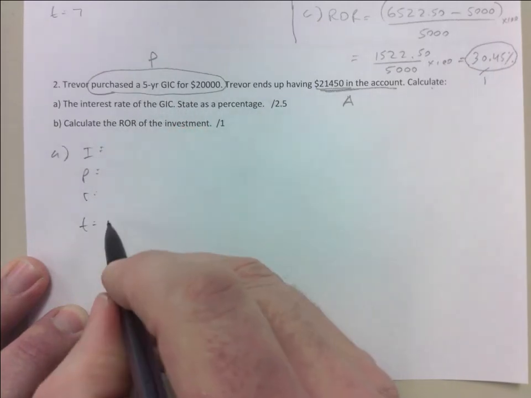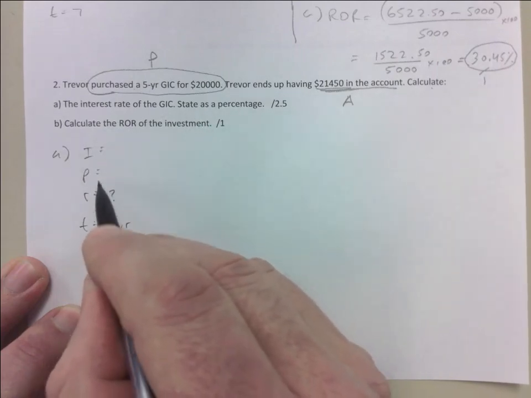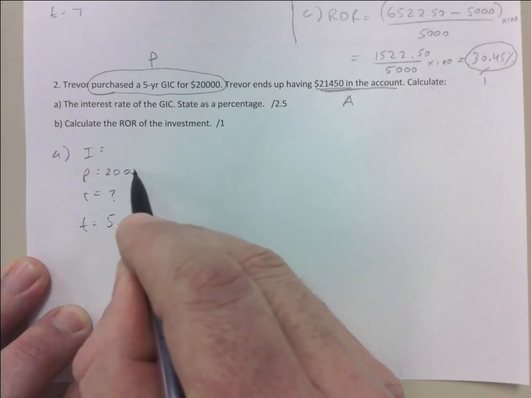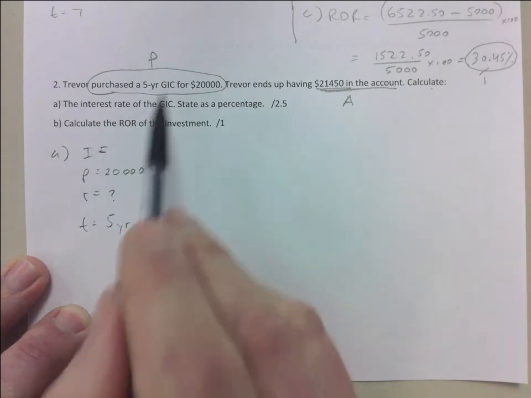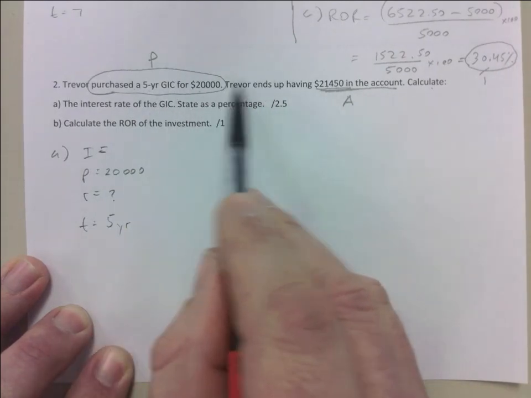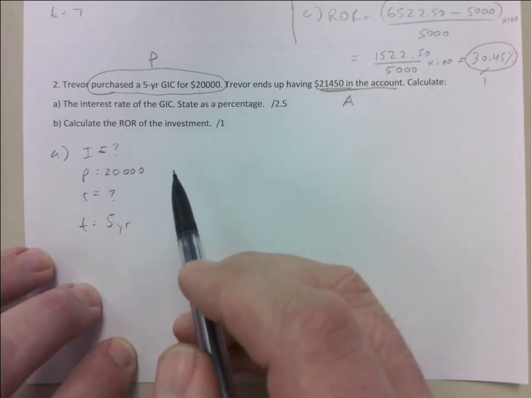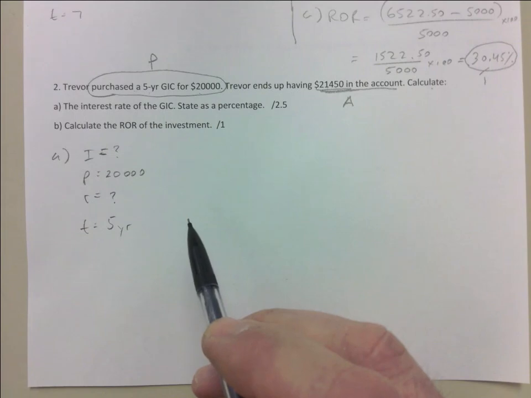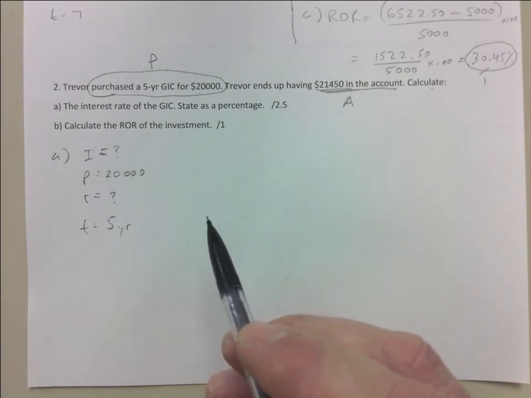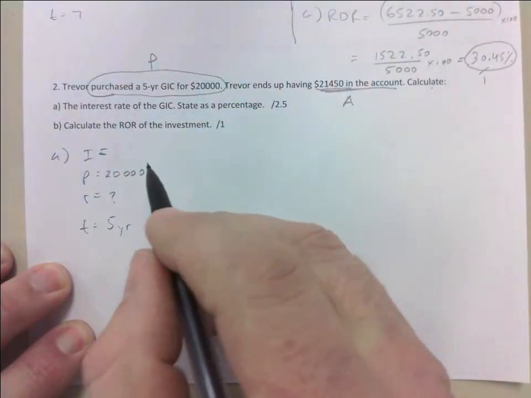Time is 5 years, so no need to convert anything. Rate is what's unknown. Principal is the 20,000. Interest, they don't explicitly say it, but you have enough information to figure out how much interest was earned, correct? Let's say you missed it. You're like, oh, Mr. Erickson, I don't know that either. There's 2 unknowns. Which formula would you use? You would use the other formula, right? A is equal to P1. So that's okay. If you missed it, that is okay. You should still be able to figure it out.